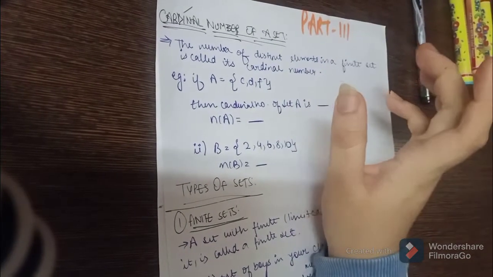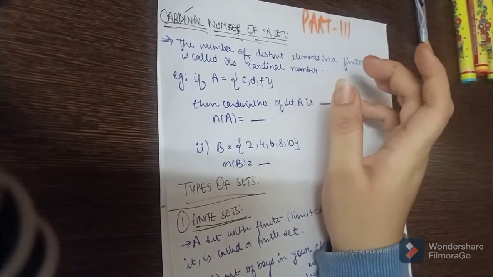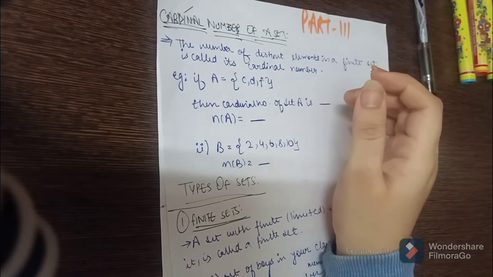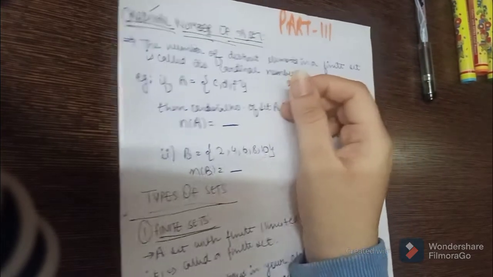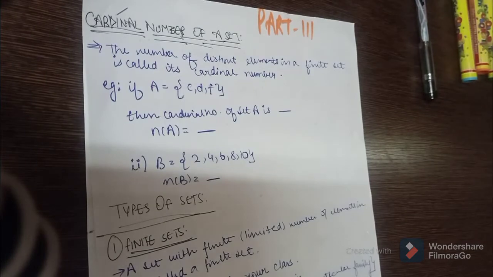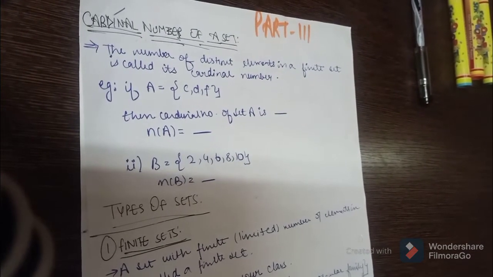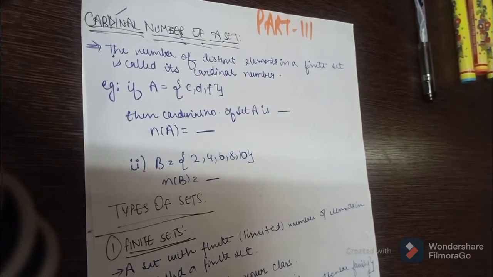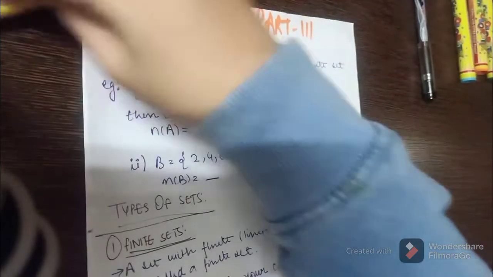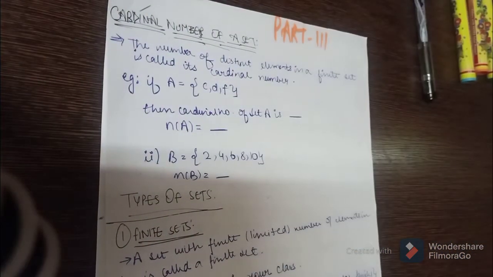And in this video we're going to understand what we mean by cardinal numbers, and what we mean by the different types of sets. So let's start talking about the cardinal number of a set. Cardinal number is the number of distinct elements that are present in a finite set, right?